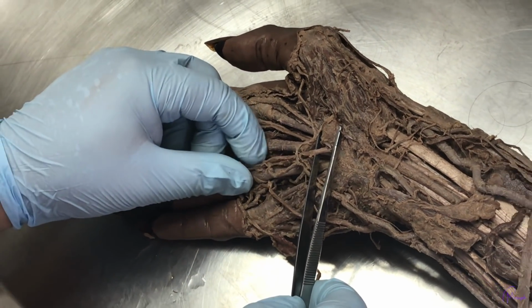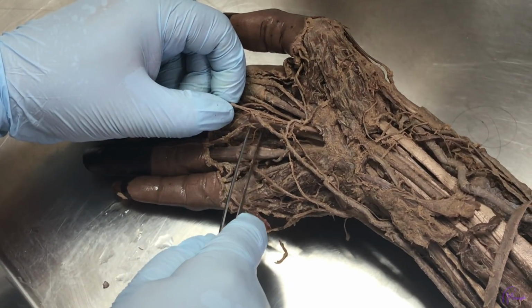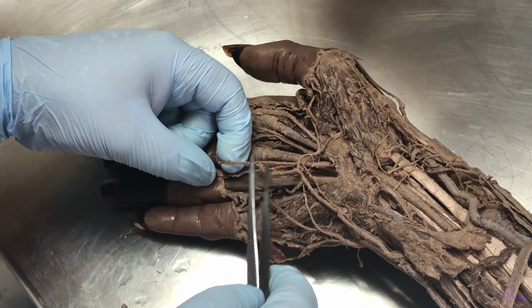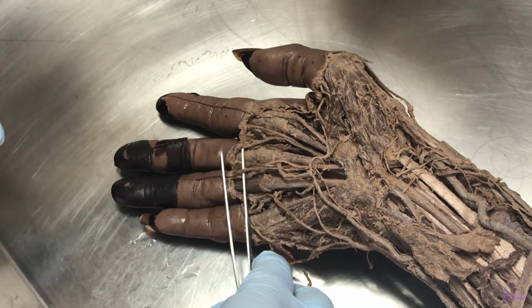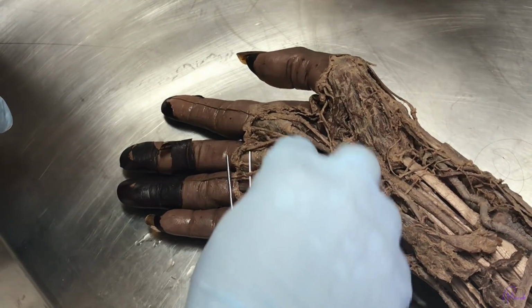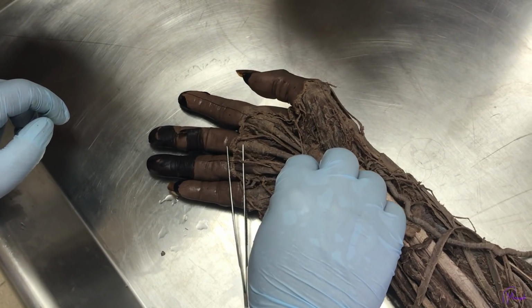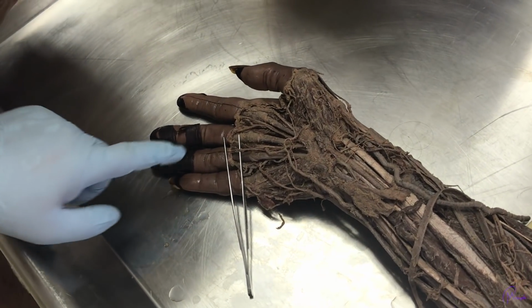It has to go to the muscle, but it doesn't. I don't see any muscular branch. Anyhow, this is the cutaneous branch. So I can tag it over here. So this is the artery, the superficial palmar arch is here. This is a nerve, and it goes to the skin.